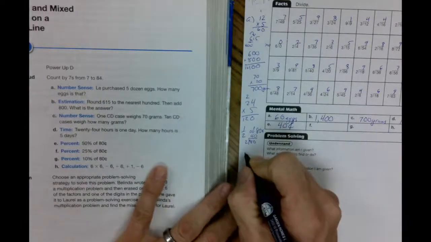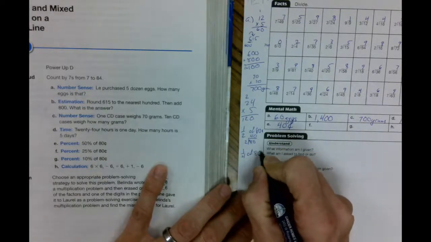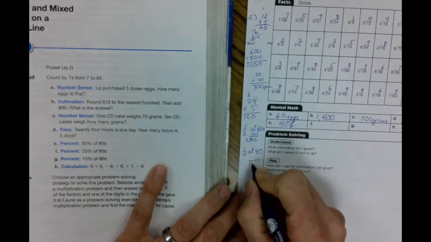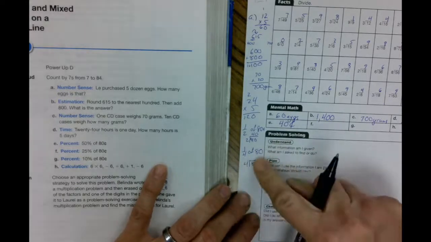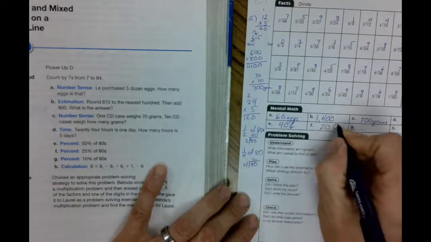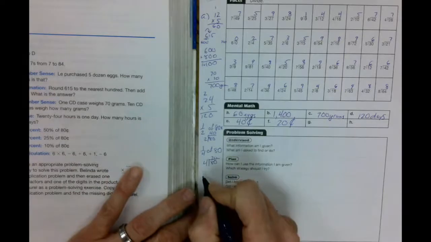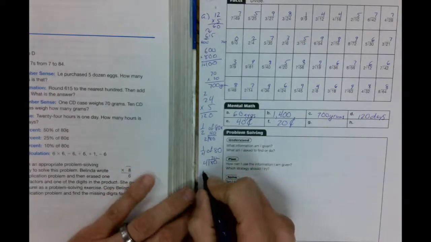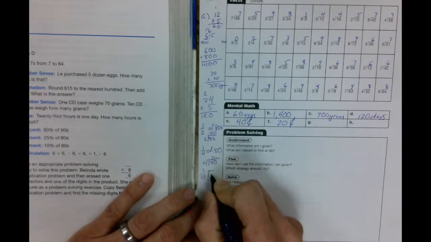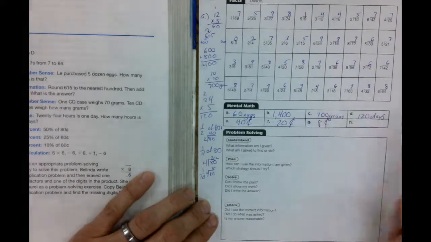F says 25% of 80. When I say 25%, you say 1/4 of 80. Divide by the bottom number. 8 divided by 4 is 2. So 80 divided by 4 is 20 cents. G, please, 10% of 80 cents. When I say 10%, you say 1/10. 80 divided by 10 is 8 cents. Okay.